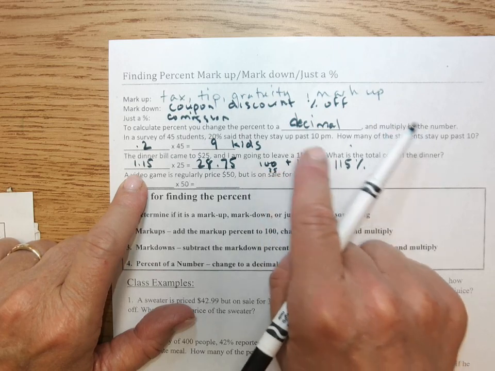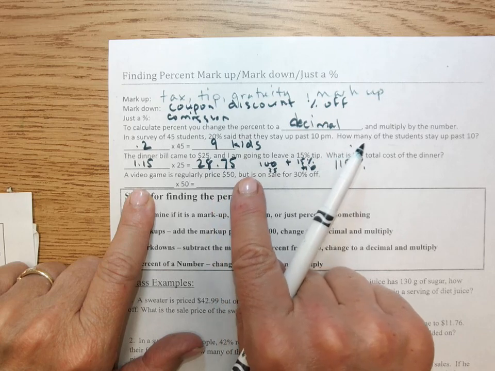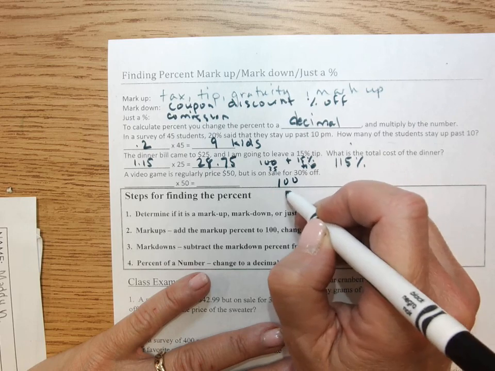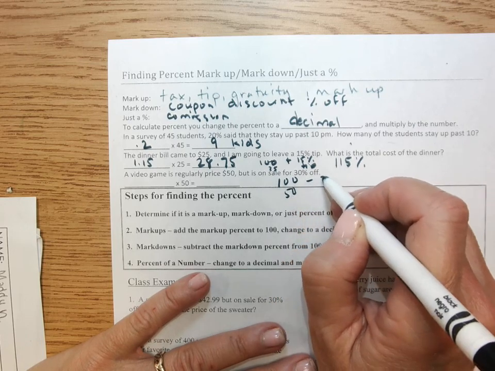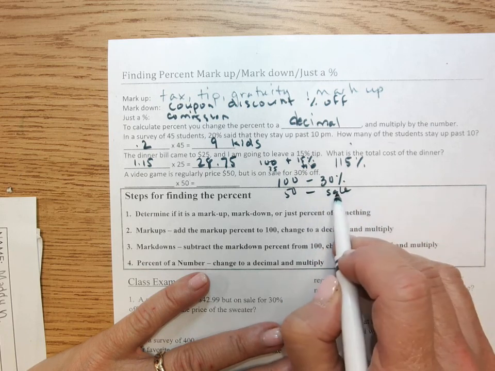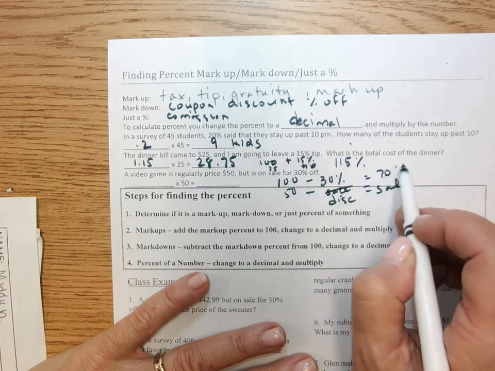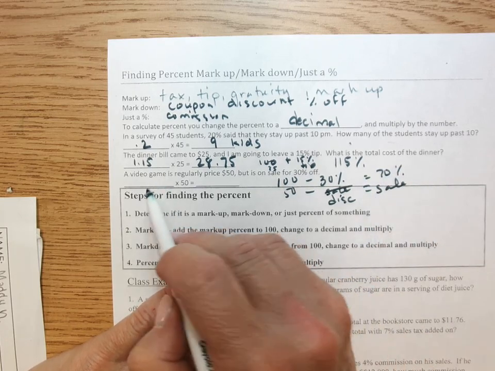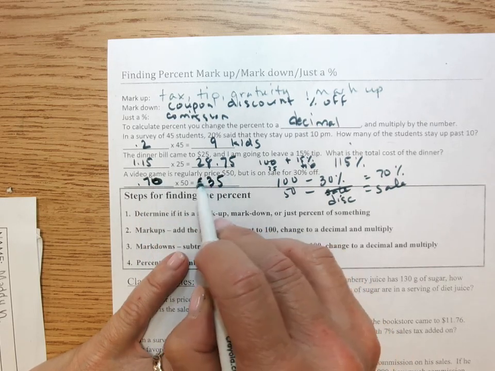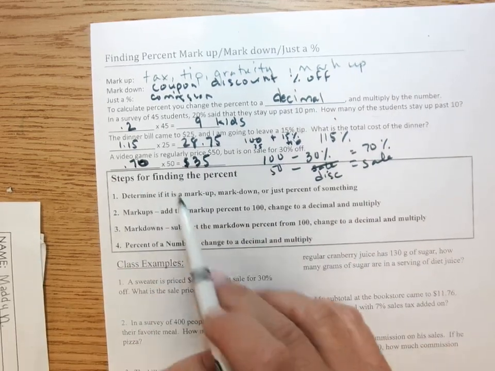So we're doing our pre-work. Next one, a video game is regularly priced $50, but is on sale for 30% off. So the same idea. 100%, that's the $50 video game, minus the 30%, which is the discount, rather, and that would give me the sale price. So that's going to be 70% of the original price. So I take this and I put it here, and I multiply, and I get $35. So what's the sale price? $35.